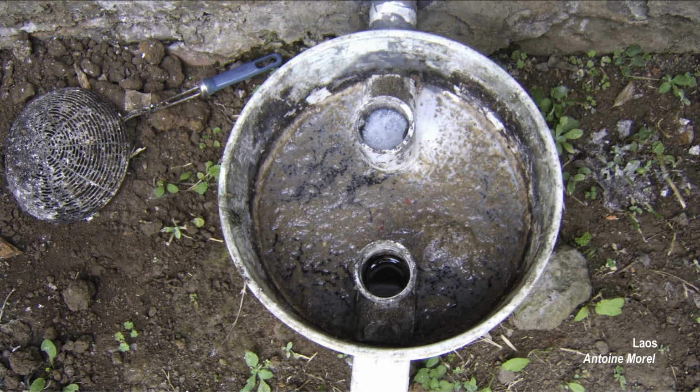FOGS can clog pipes and pumps if it's not removed early in the sanitation chain. Here you can see a nice example of a simple interceptor tank that prevents the FOGS from entering into the small pipes. After some time, that little strainer on the left would be used to remove the FOGS and keep the small interceptor functioning well.